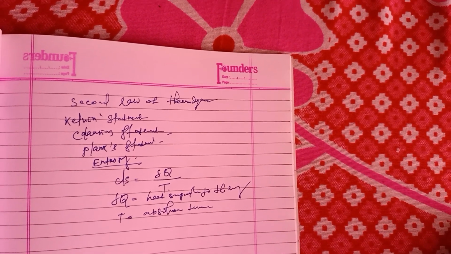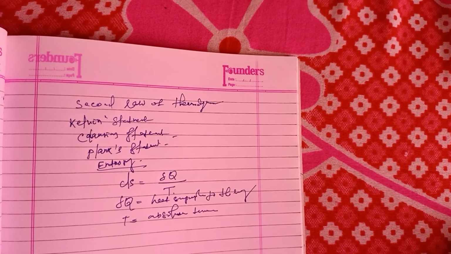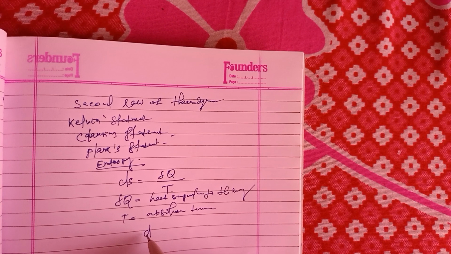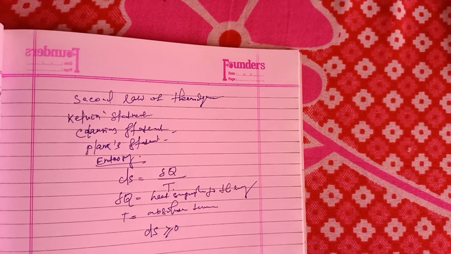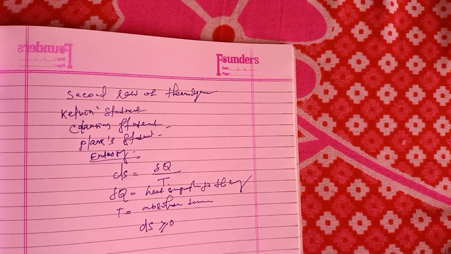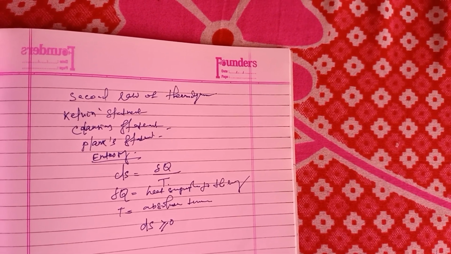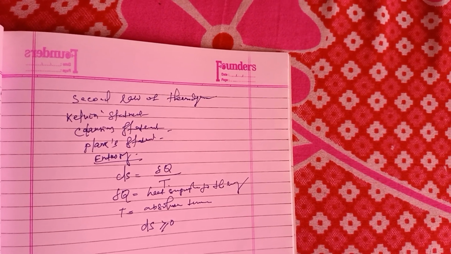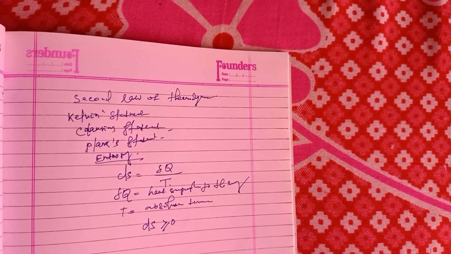Entropy of a system never decreases, meaning dS is greater than 0. Entropy of a system increases in an irreversible process. Irreversible process, not reversible.